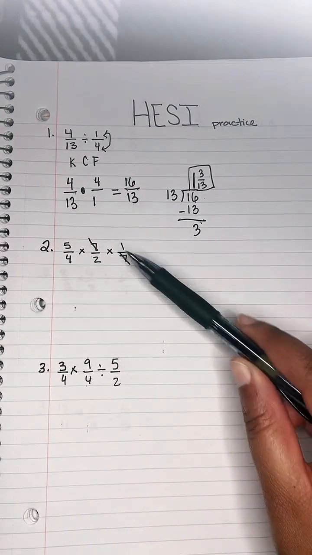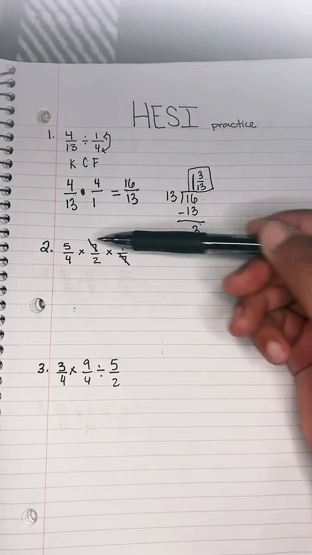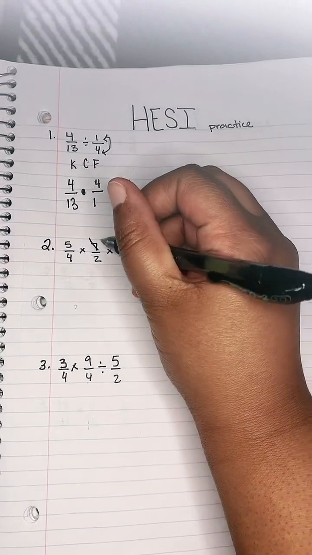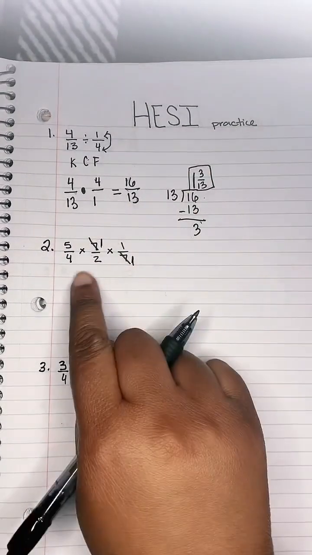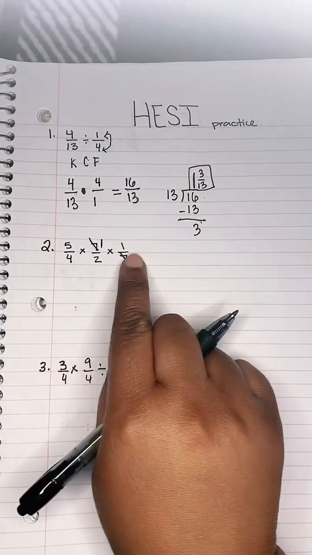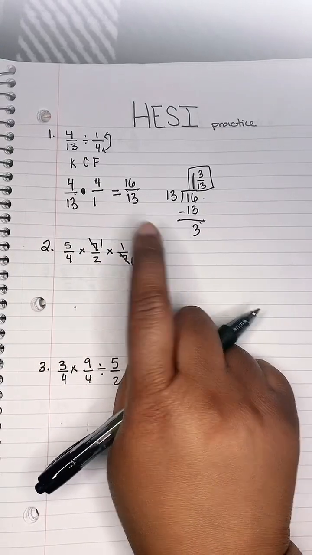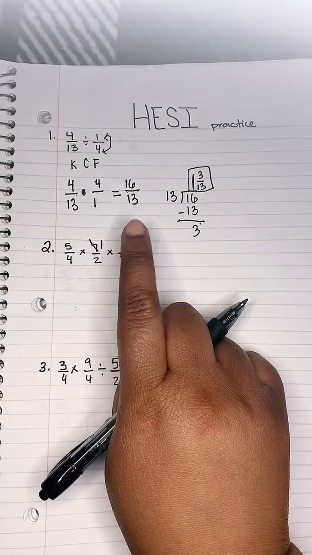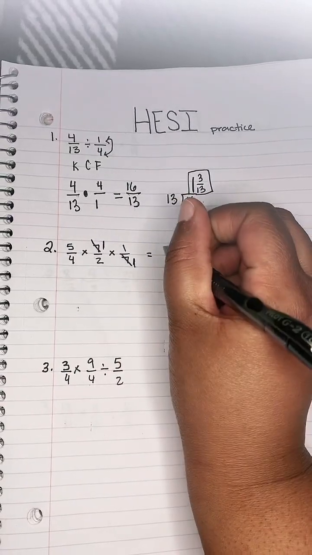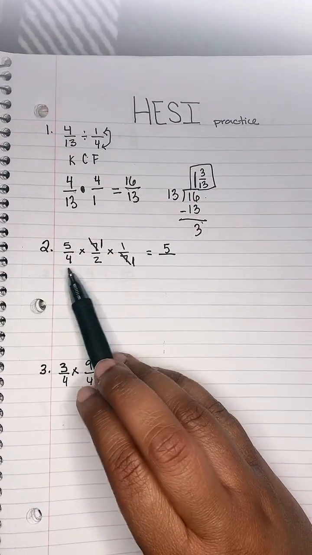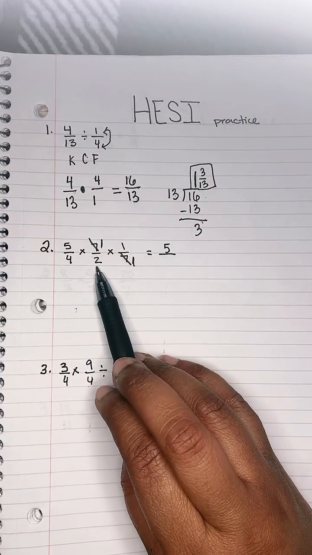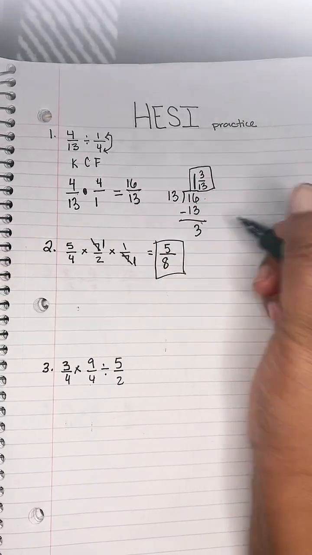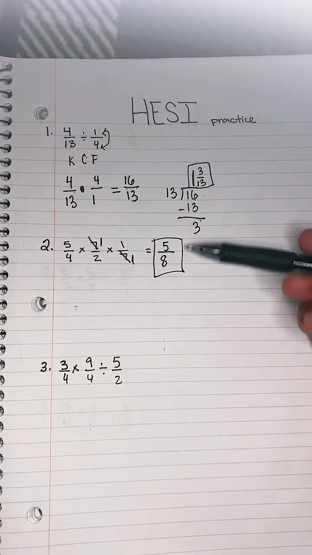Perfect. So we can cancel out these 7s because 7 divided by 7 cancels. It goes to 1. So we go 1 here, 1 here. Now we have nothing else we can simplify, so we're going to multiply across. So 5 times 1 is 5, and then 5 times 1 is 5. 4 times 2 is 8, and 8 times 1 is 8. And this is our proper fraction.